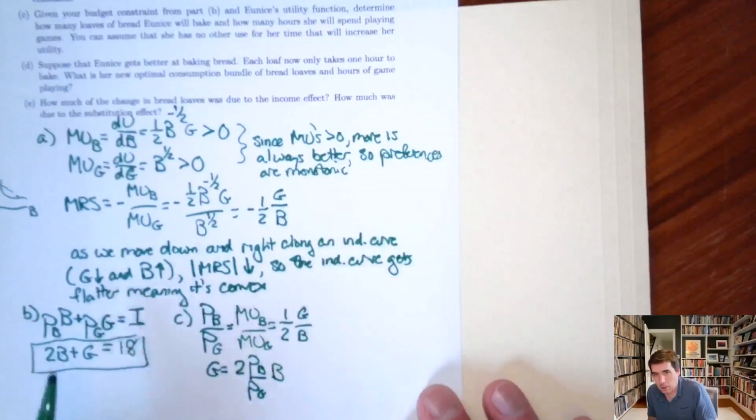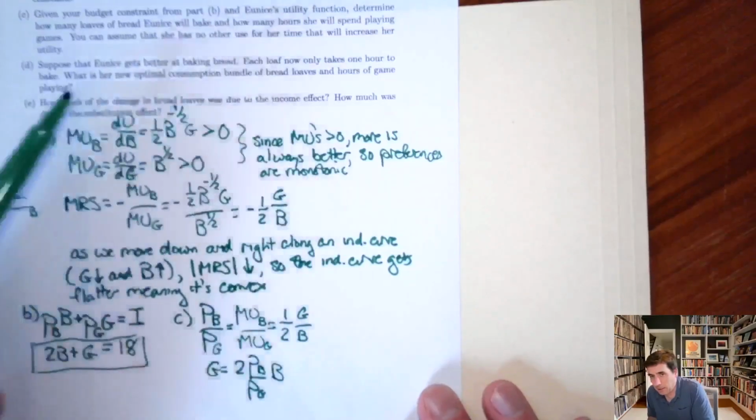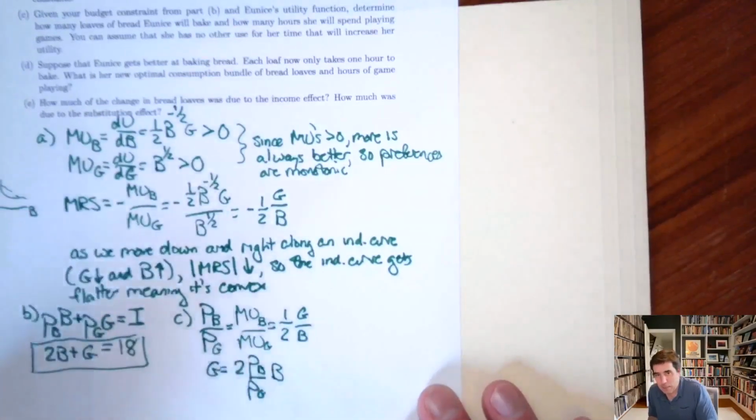So if I look over here from part B, we already asked for the budget constraint. But I don't want to use what I answered part B with, all right? And the reason for that is that I know I've still got part D and E to go here, right? And if I look at them quickly, it's saying something about an income effect, something about a substitution effect. That means prices are going to change, right? If I use 2B plus G here, I don't know how prices entered into that. And I'm going to have to redo everything when I get some new price down the road.